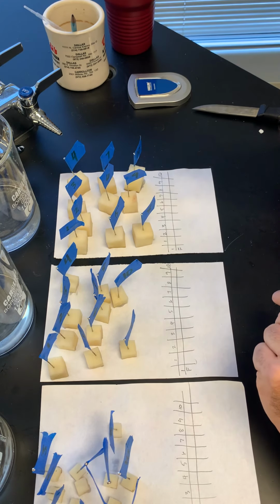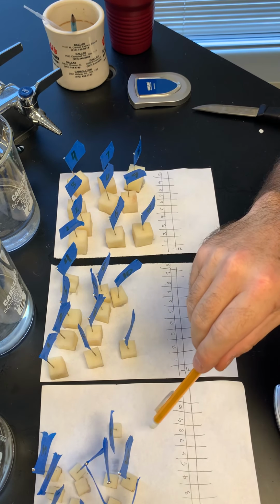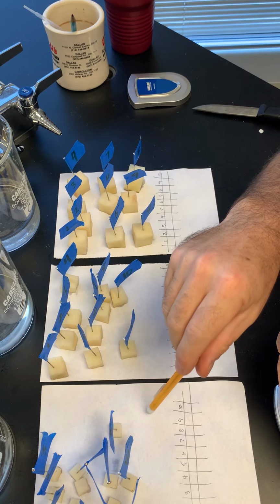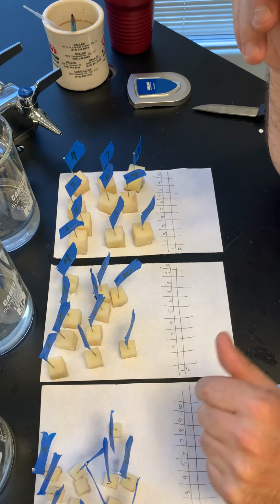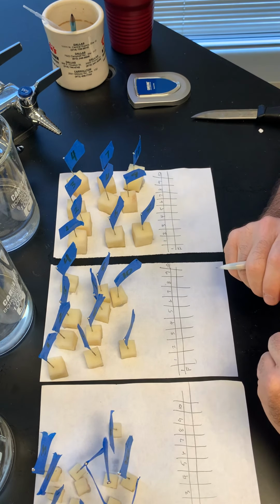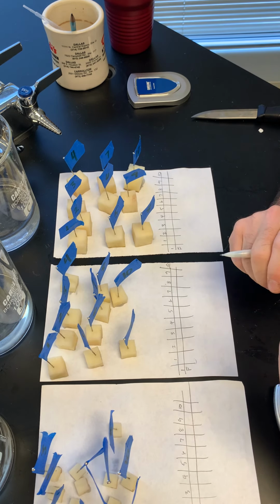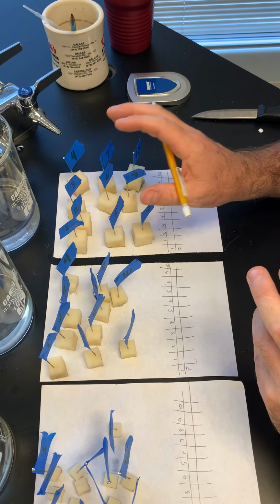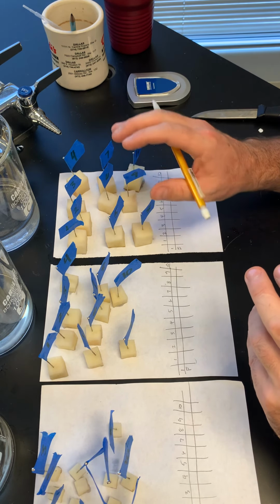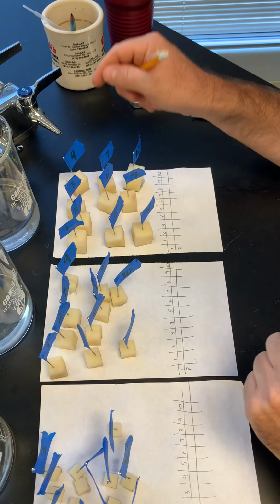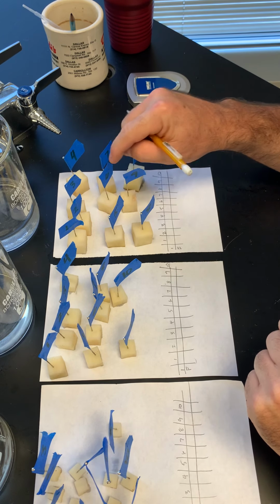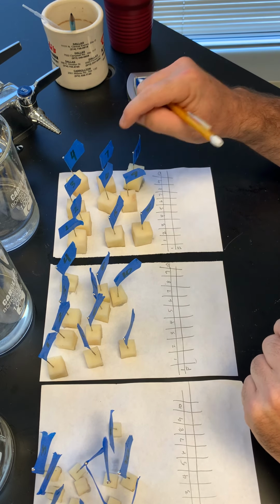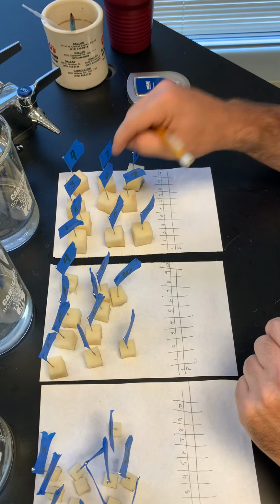So I'm going to predict that the 1 cubic centimeter is going to have the fastest rate of osmosis. That's my prediction. And I know that because the smaller you are, the higher your surface area to volume ratio is. As you get bigger, surface area starts to decrease relative to volume. Volume grows more rapidly than surface area. So these are going to have less surface area relative to their volume, and that should slow this down.